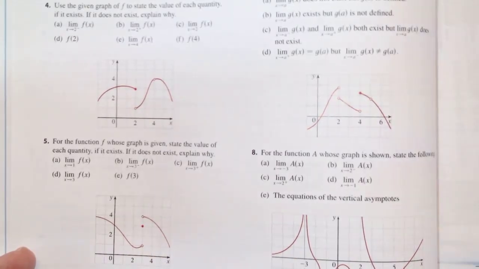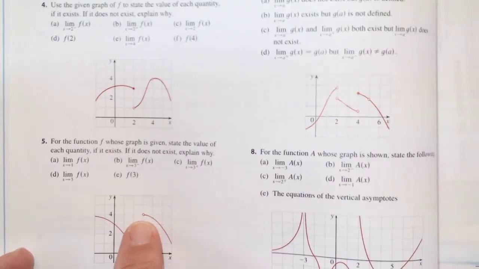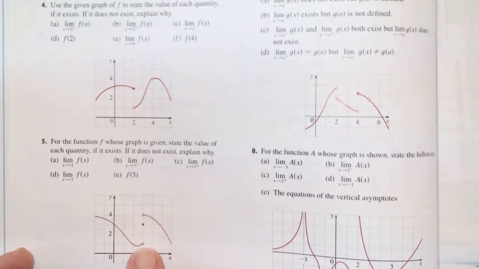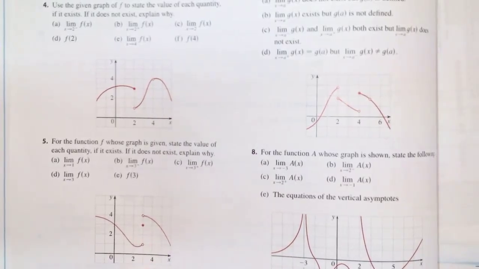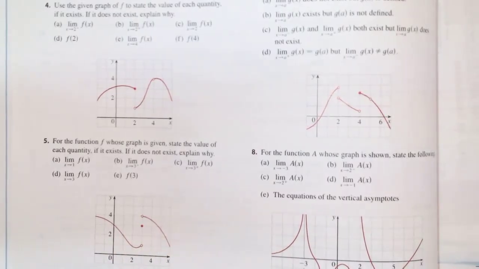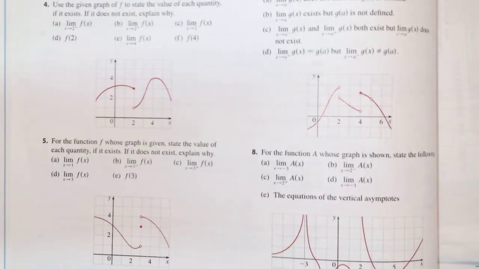So my limit as I approach from the left is 1. As I approach from the right, what's that y value? So there's the limit, but the actual dot is here. What's the value of h of 3? It's 3. So notice that the limit from the left, the limit from the right, and the value of the function there can all have different values.